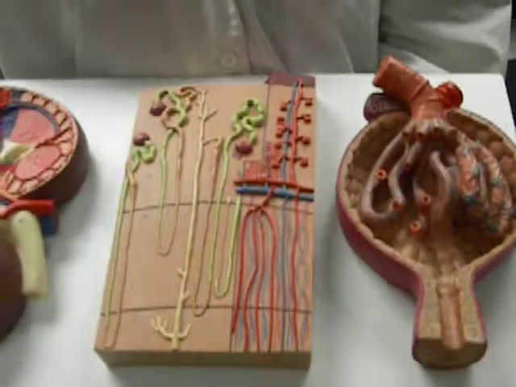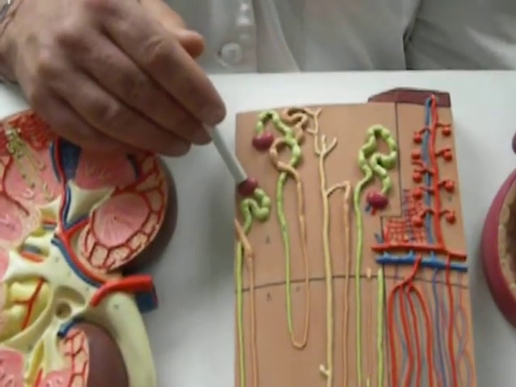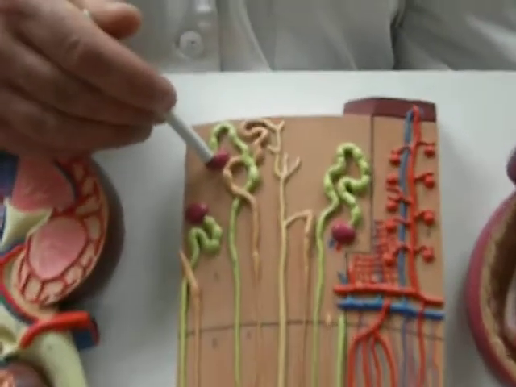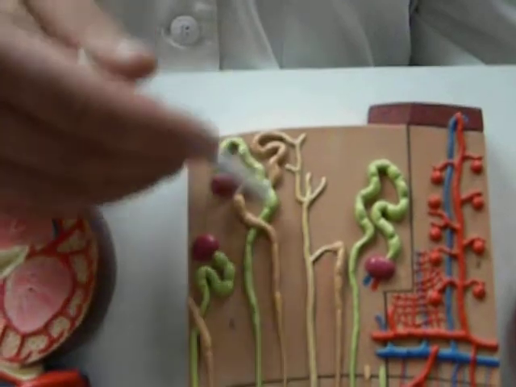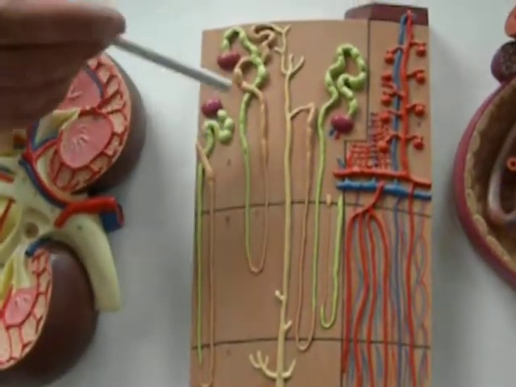Now we're going to blow up to the really microscopic model of this. Here it is, purple thing. Actually, we'll use this one because this one's a better, easier one to describe. Here's our renal corpuscle. This is a nephron. This whole thing is a nephron. It's the primary unit inside the kidney.